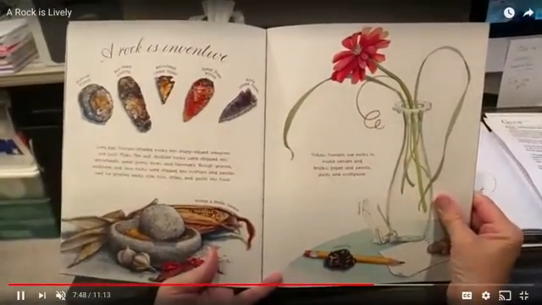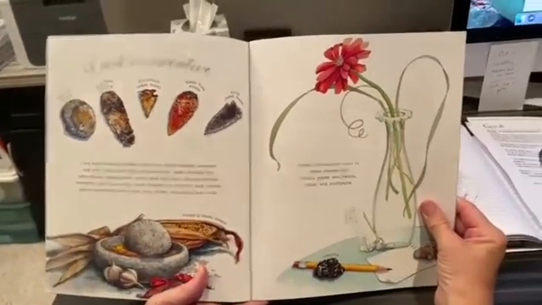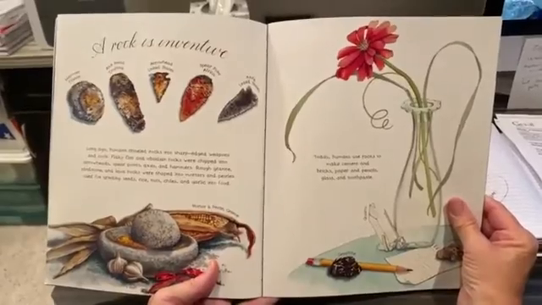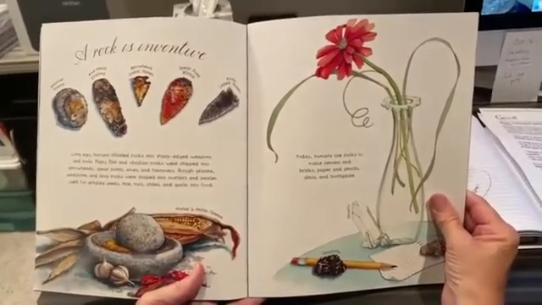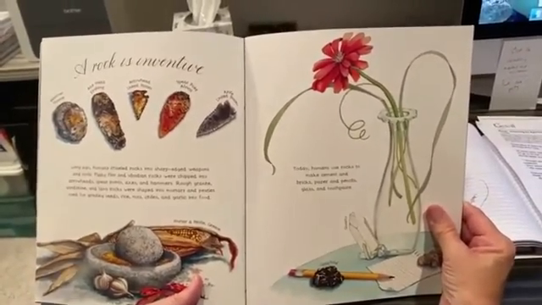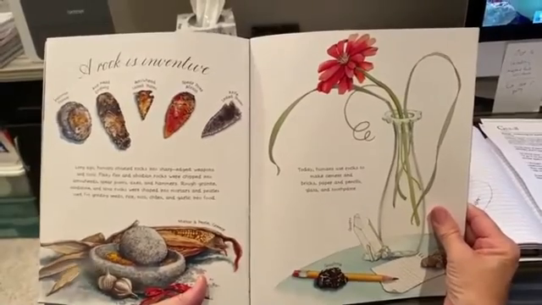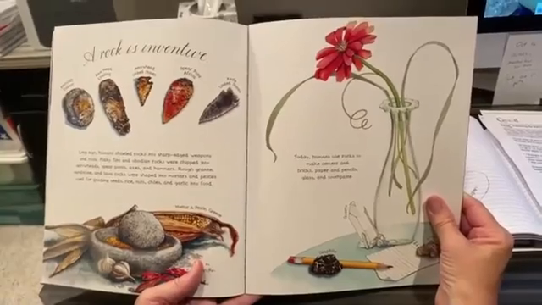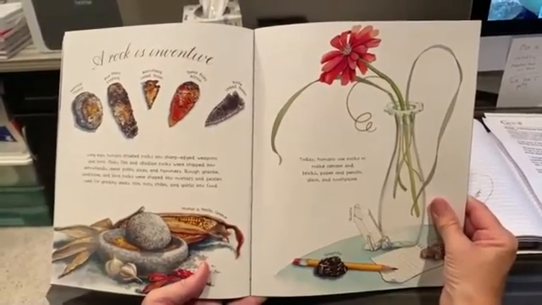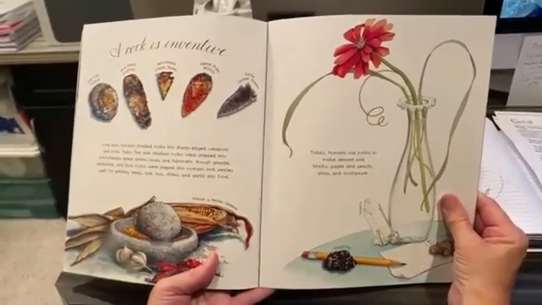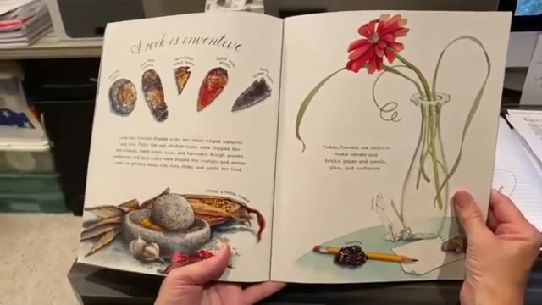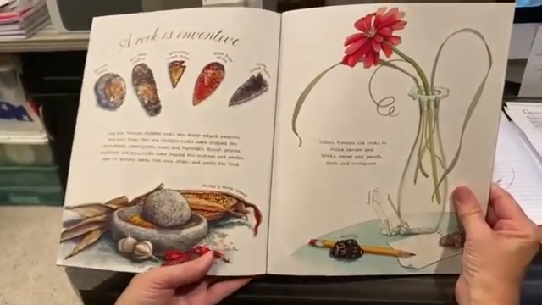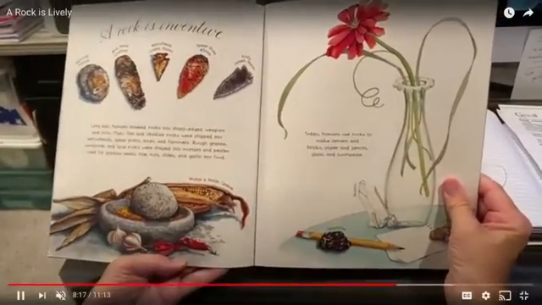A rock is inventive. Long ago, humans chiseled rocks into sharp-edged weapons and tools. Flaky flint and obsidian rocks were chipped into arrowheads, spear points, axes, and hammers. Rough granite, sandstone, and lava rocks were shaped into mortars and pestles used for grinding seeds, rice, nuts, chilies, and garlic into food. Today, humans use rocks to make cement, bricks, paper and pencils, glass, and toothpaste.